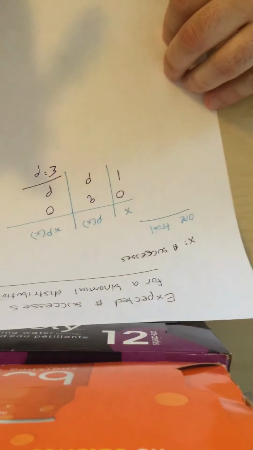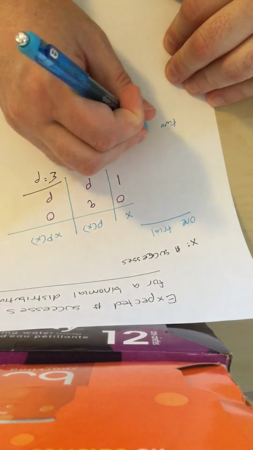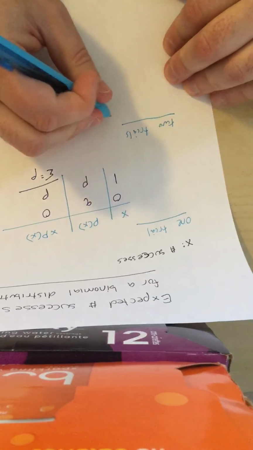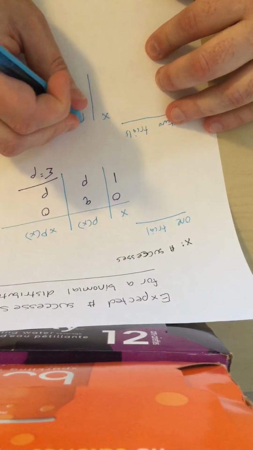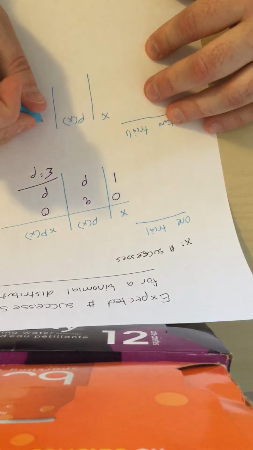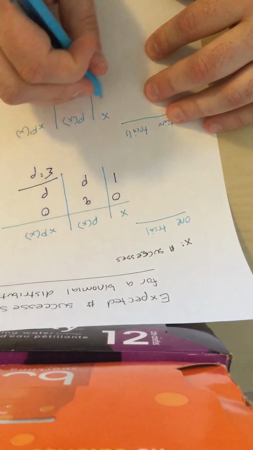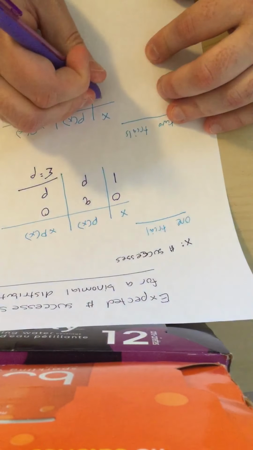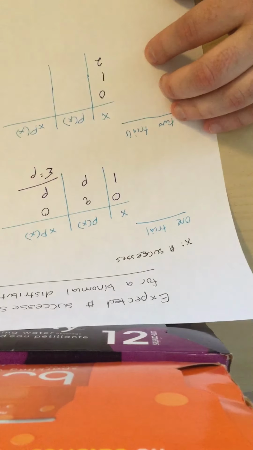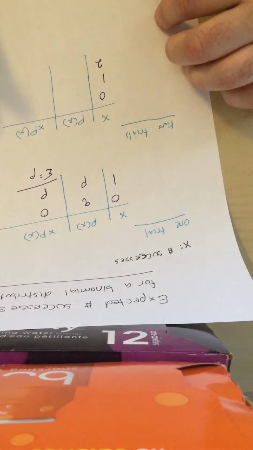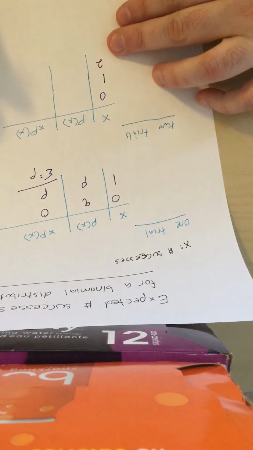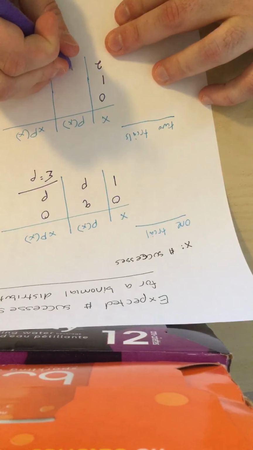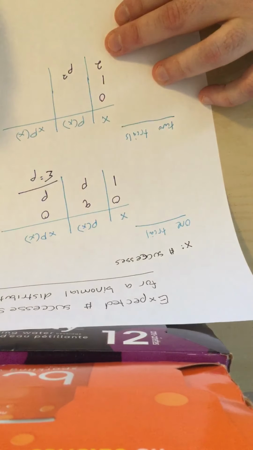Okay. Now let's say we had 2 trials. So we're going to make an XPX table for that one. So here we can have 0, 1, or 2 possible successes if we have 2 trials. So the probability of 2 successes is going to be P times P, which is going to be P squared.